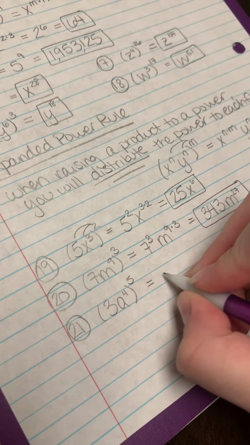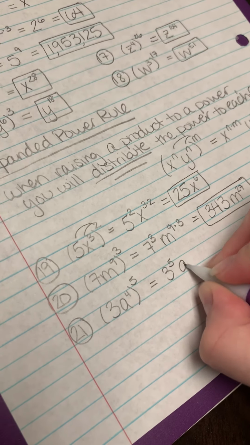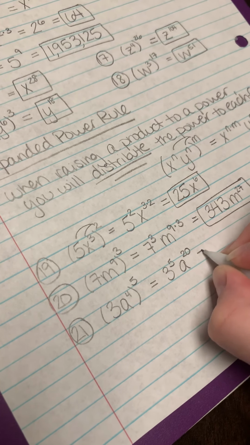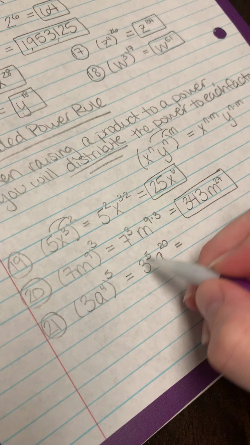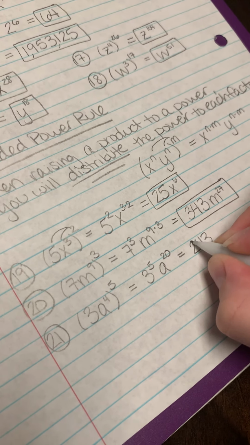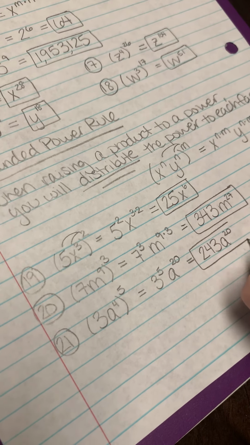So distribute the 5: 3 to the 5th. I'm going to go ahead and multiply in my head. 4 times 5, which is 20. Then we use our calculator to help us on 3 to the 5th, which is 243, a to the 20th power.